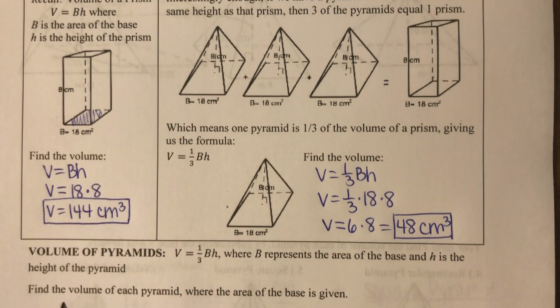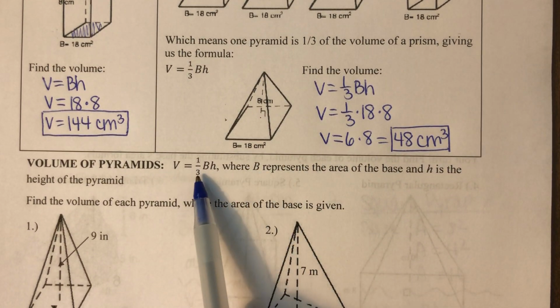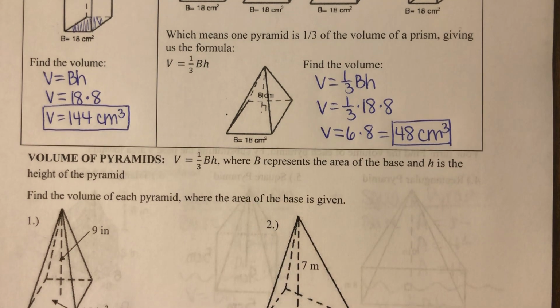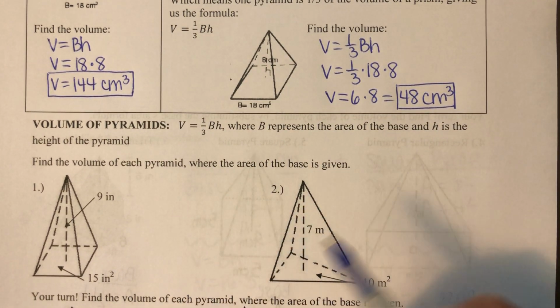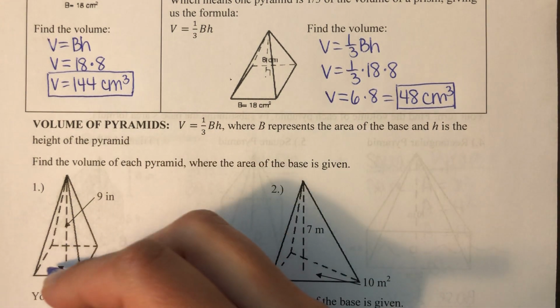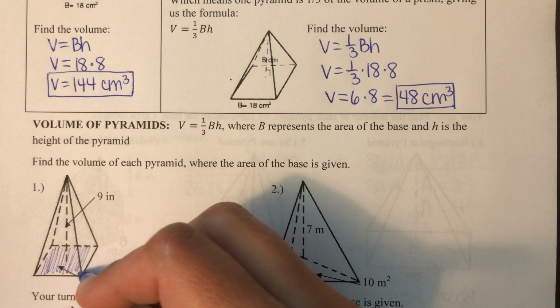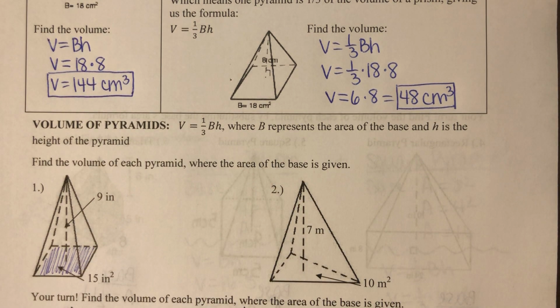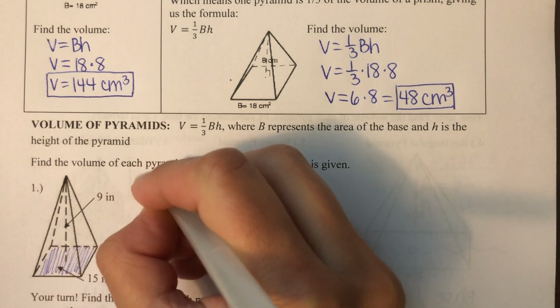All right, so again, I give you the volume formula, 1/3 area of the base times the height. For these two examples, we're going to practice that. We're practicing examples where the area of the base is given to us, which makes it much easier. We are going to get into ones where we have to calculate that area first. But for now, let's just write out our formula.